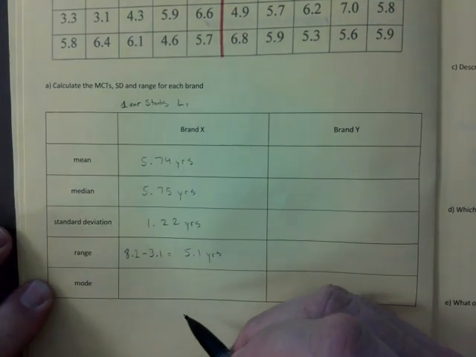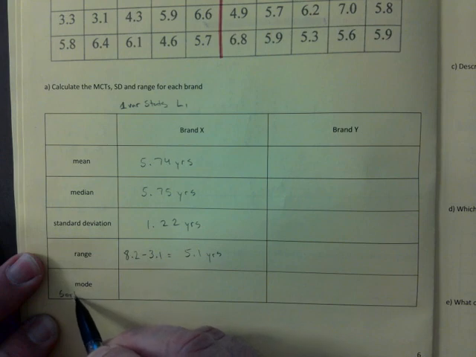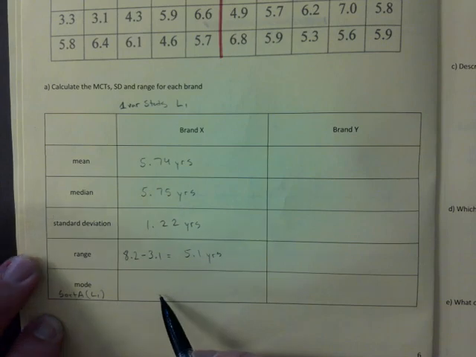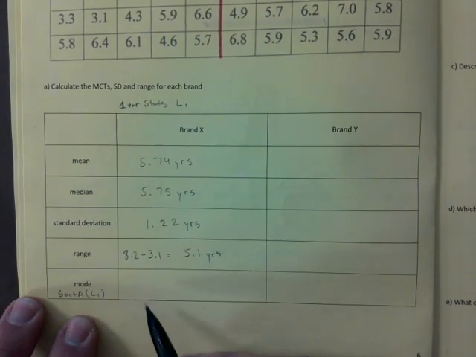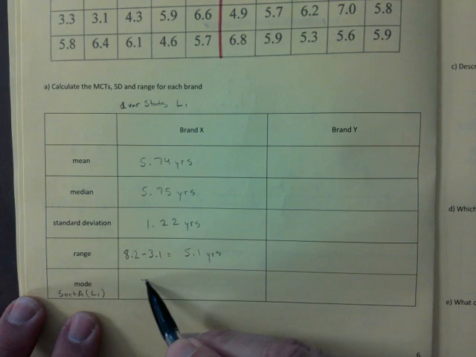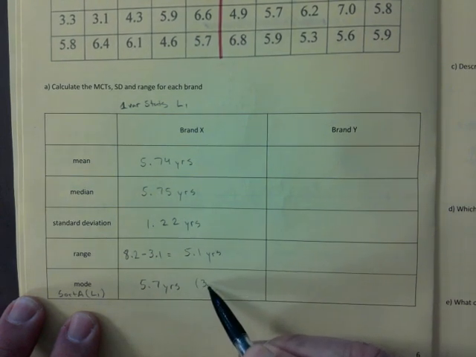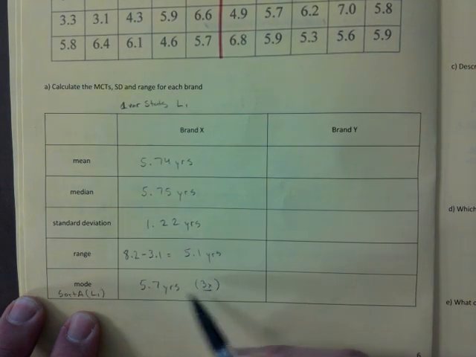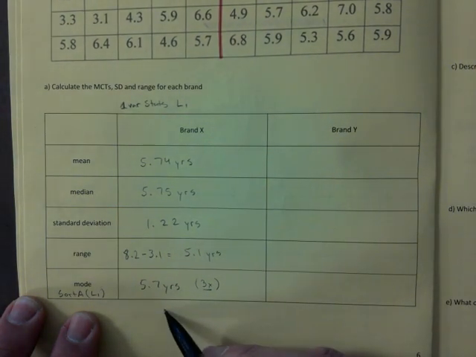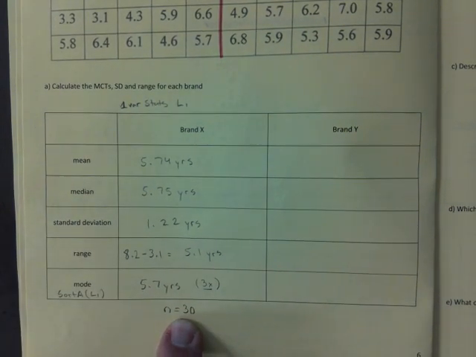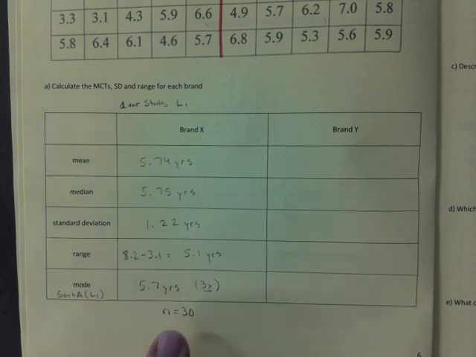And the mode, I will make a note here that I go sort A, L1 for this particular one. And you get 5.7 years as the mode. It shows up 3 times, that's why that is. And I will just add that N should have been 30. If you type in all the values and N is not 30, that means you missed one. So you have to watch out for that. It's a good check.